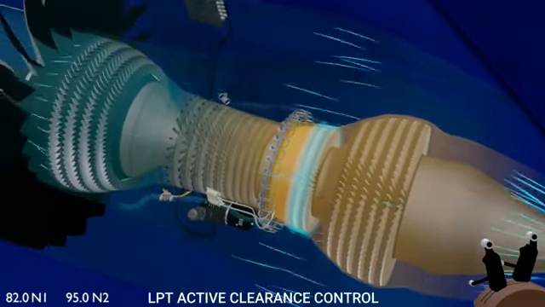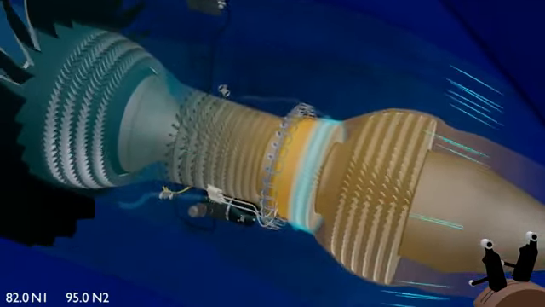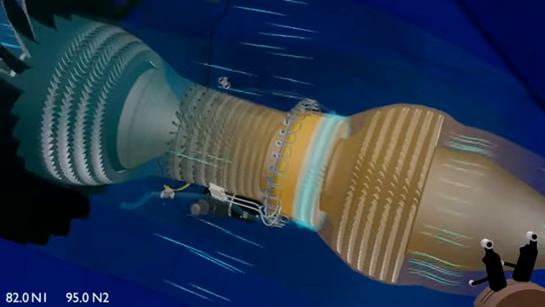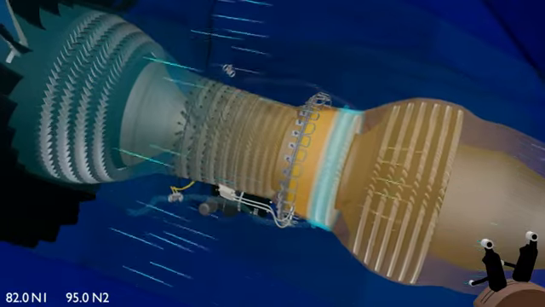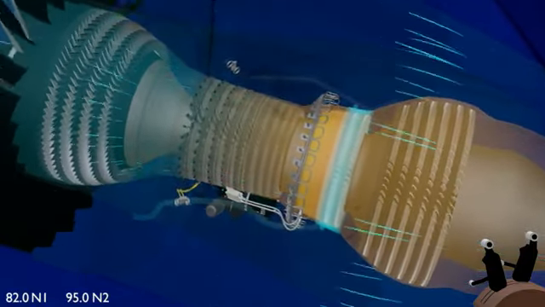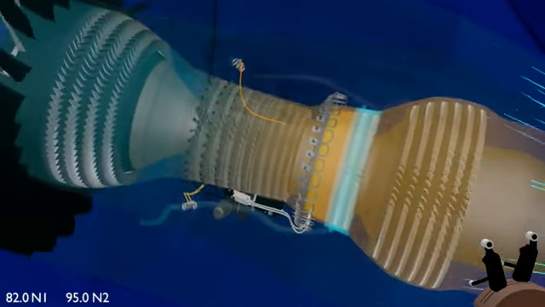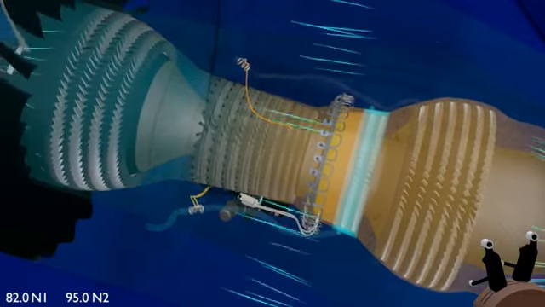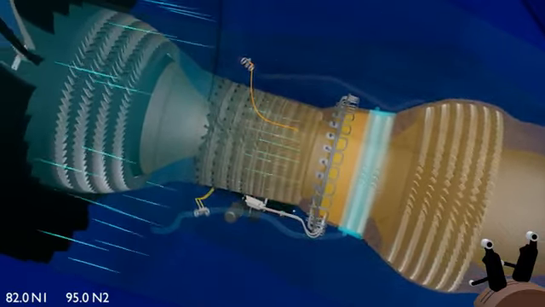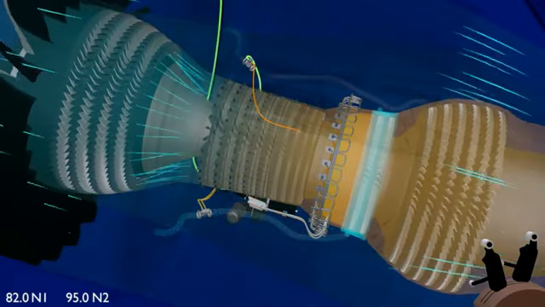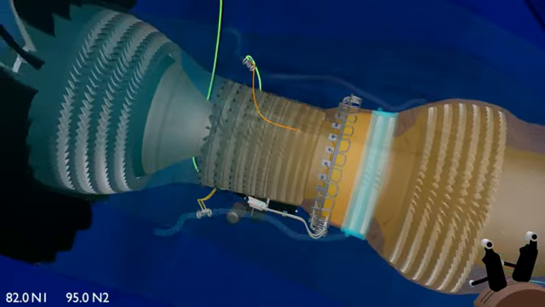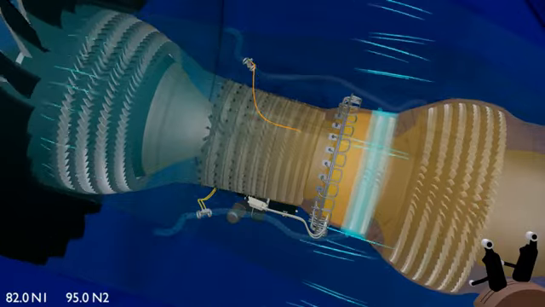Low-pressure turbine active clearance control. The LPT-ACC system uses a different actuation mechanism. Instead of the servo fuel pressure from the HMU, it takes a pneumatic line from the HPC stages. The electro-pneumatic valve is directly controlled by the EEC. The valve opens to let the bypass air reach the manifold around the LPT casing.